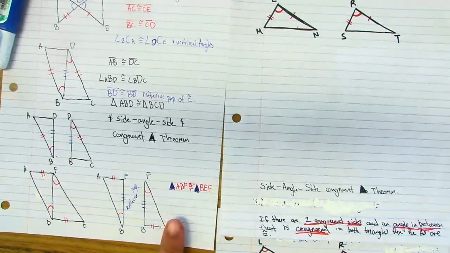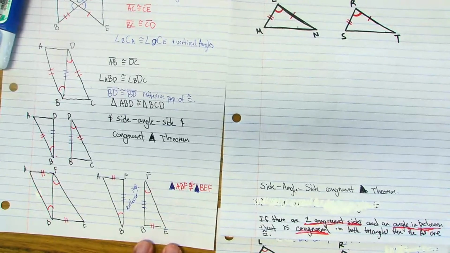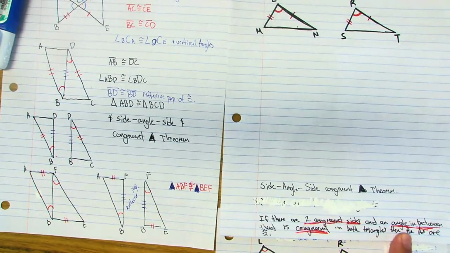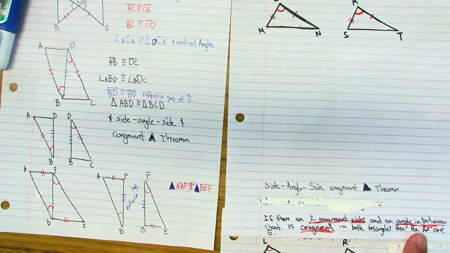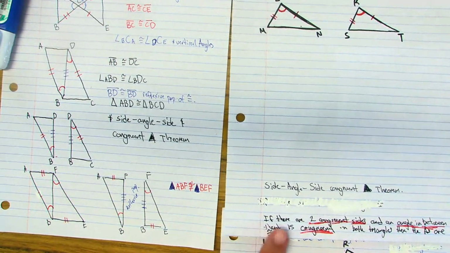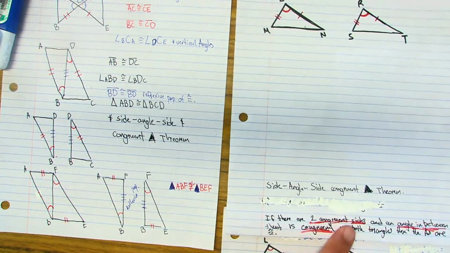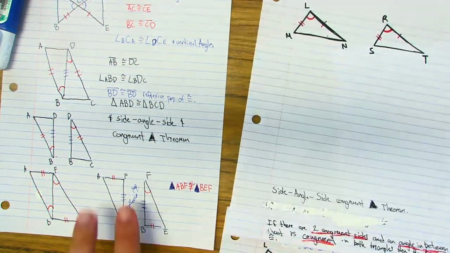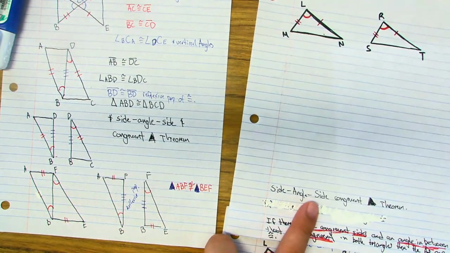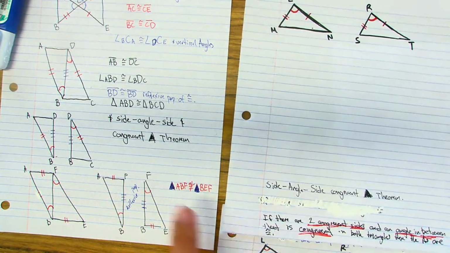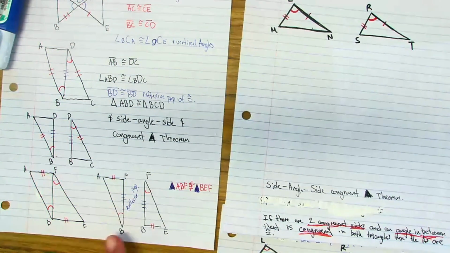Once again, why are the two triangles not congruent? It is because the angle that is congruent has to be in between the two congruent sides. If it's not in between the two congruent sides, then the side angle side congruent triangle theorem is not valid, right? The angle has to be between the two sides. Okay.